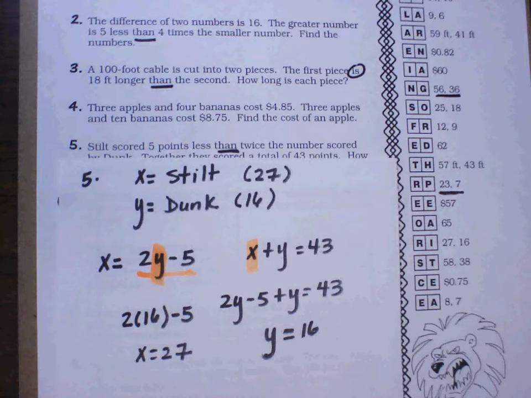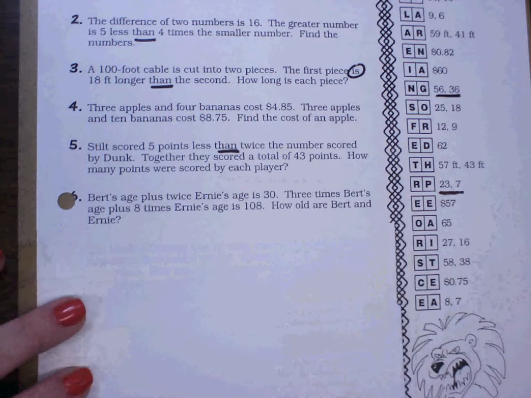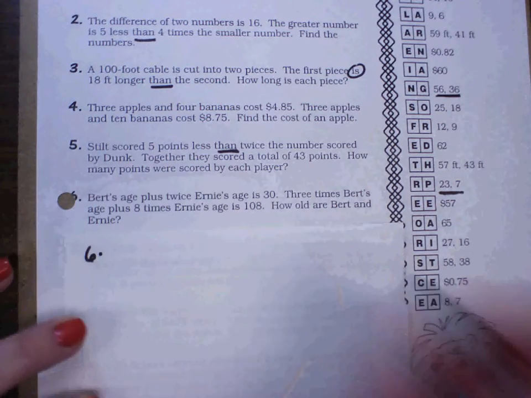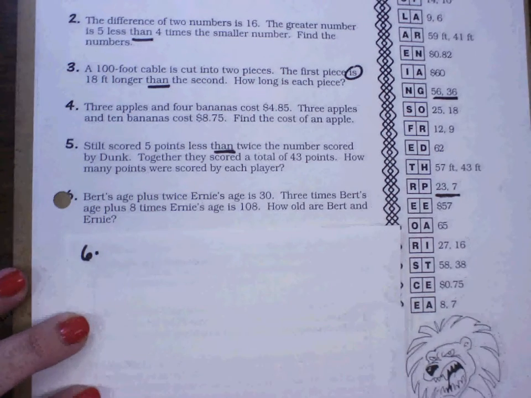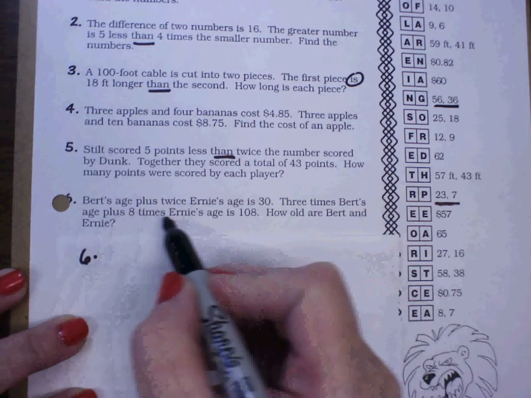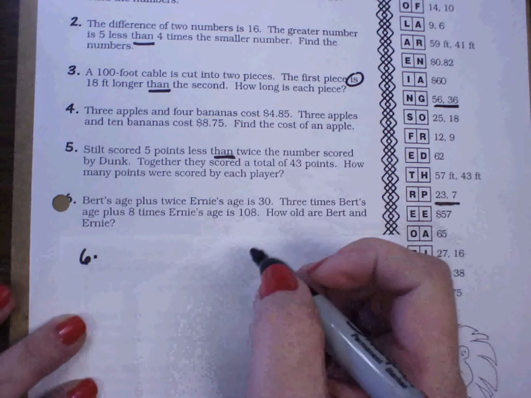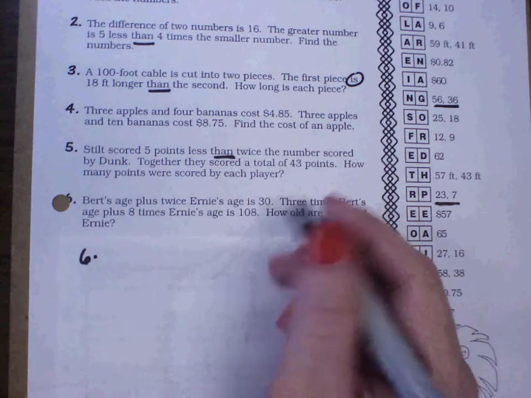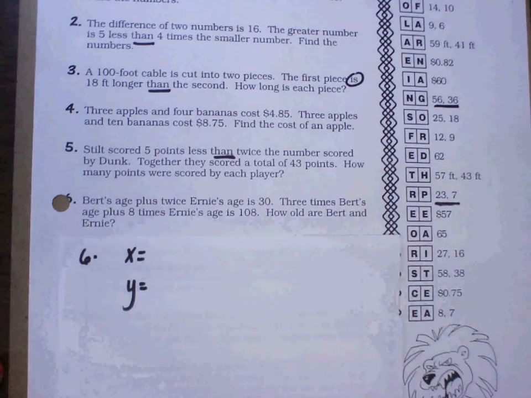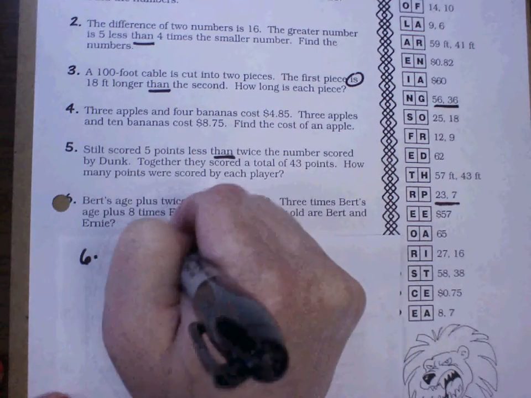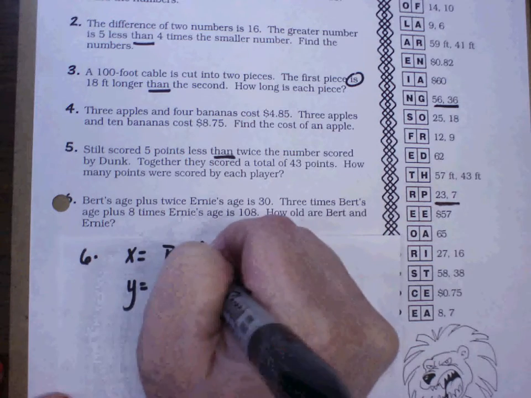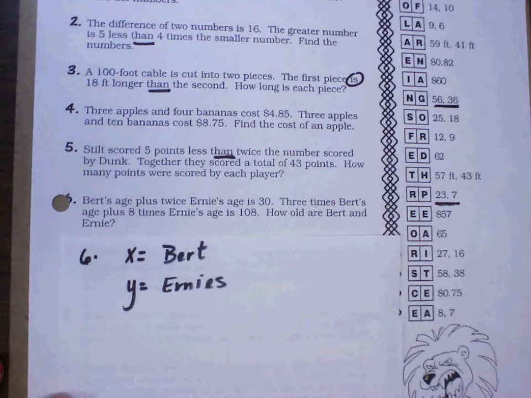All right, number 6. Bert's age plus twice Ernie's age is 30. 3 times Bert's age plus 8 times Ernie's age is 108. How old are Bert and Ernie? X equals Bert. Y equals Ernie. Yay? All right, so let's start with the first one.